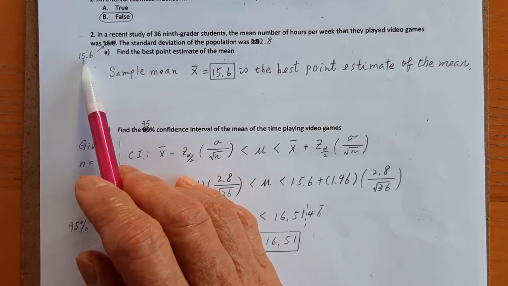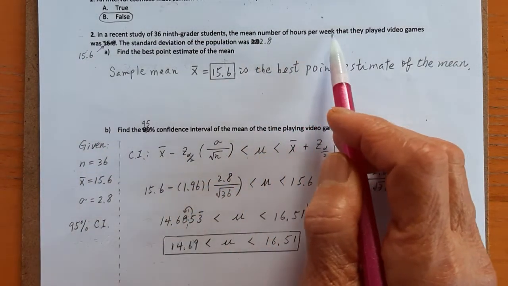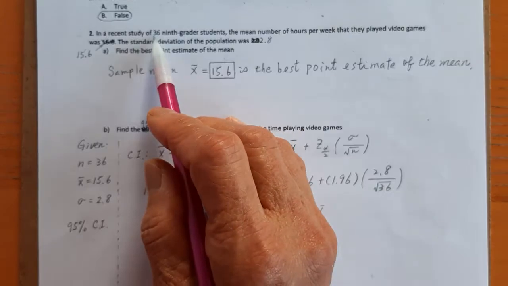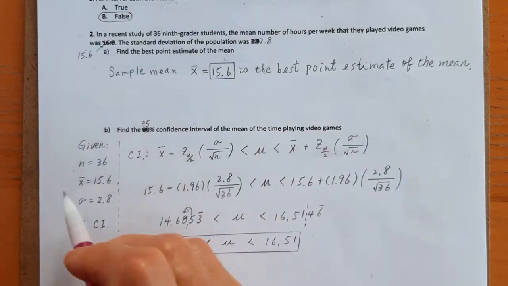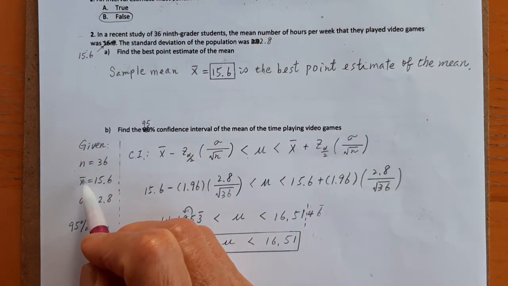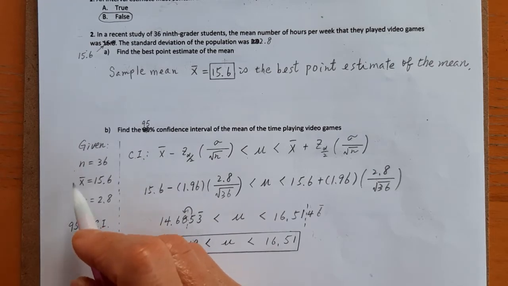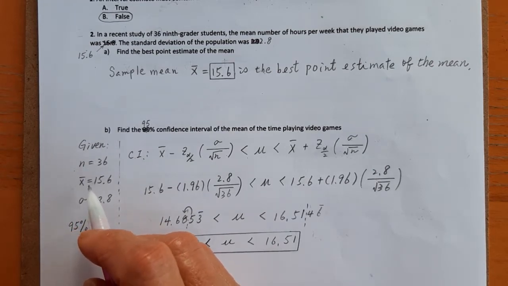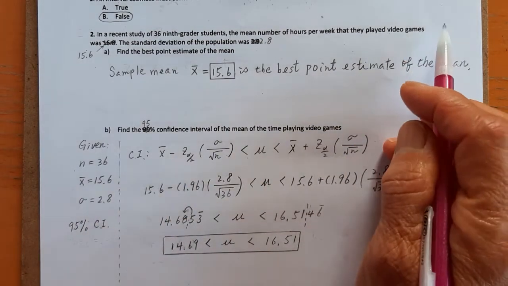I changed it to 15.6 hours. So n is 36 students, the sample mean x bar is 15.6, the average for 36 students playing video games.